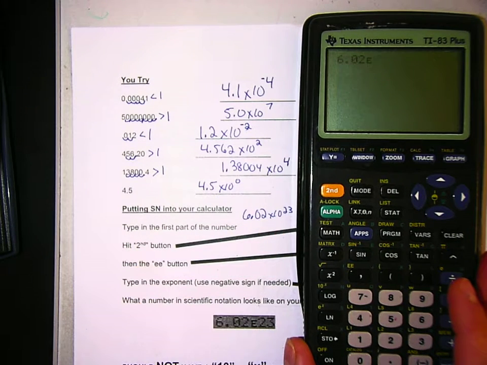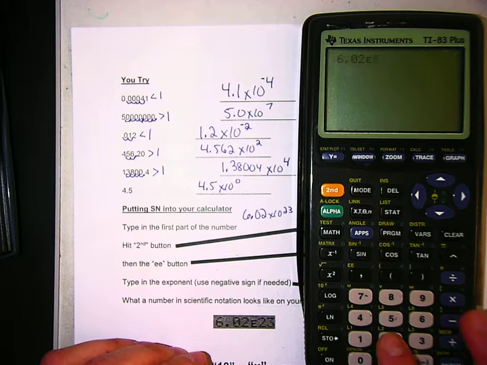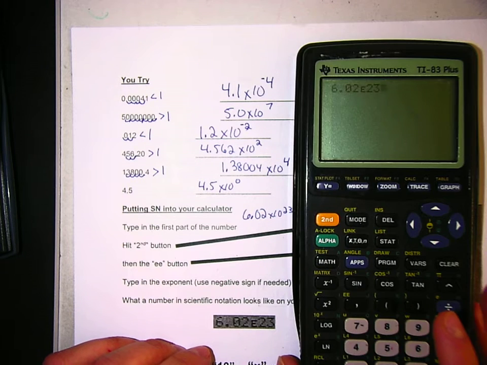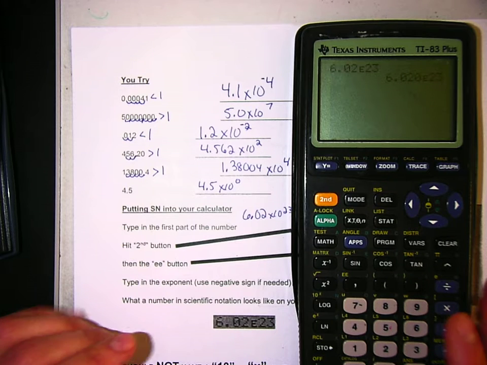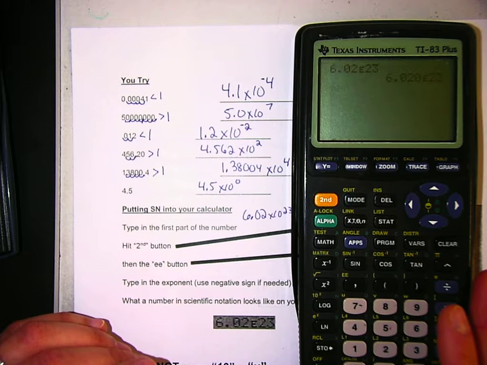Now we're going to put the exponent, which in this case is 23. So you just type in the 23. And if you press enter, it just spits out that same number, 6.02 times 10 to the 23.